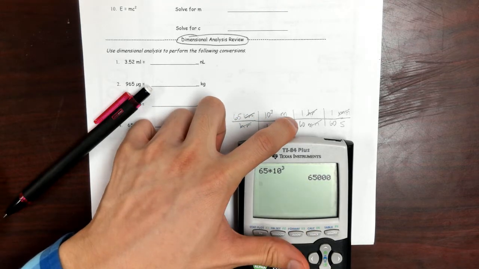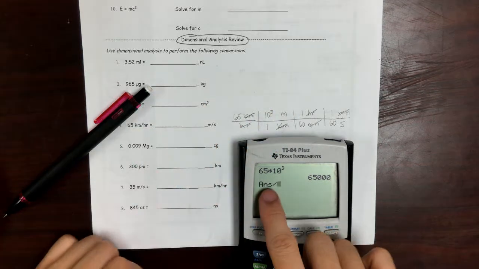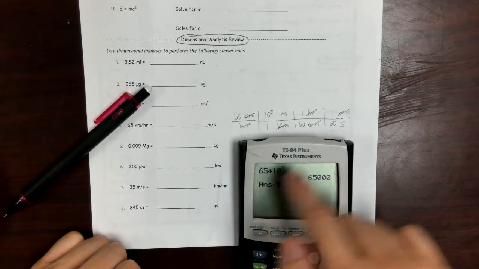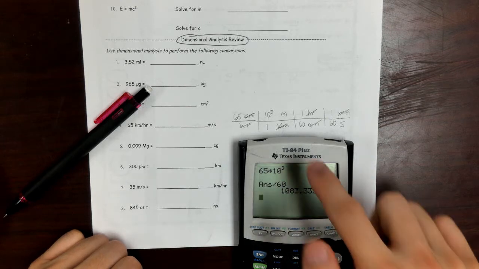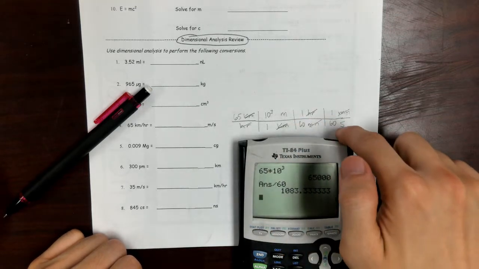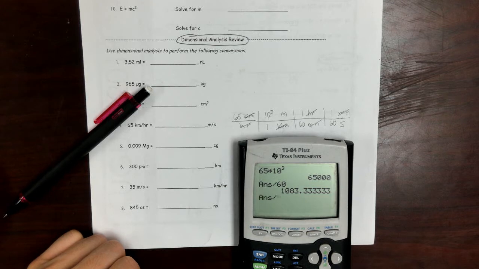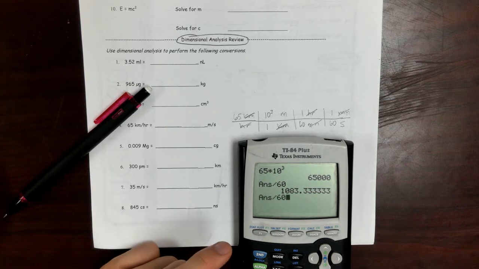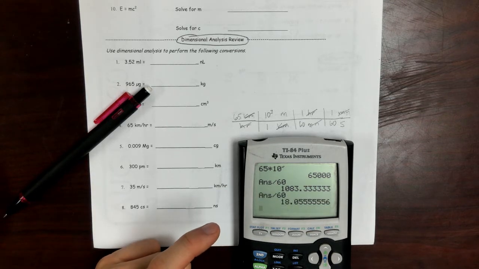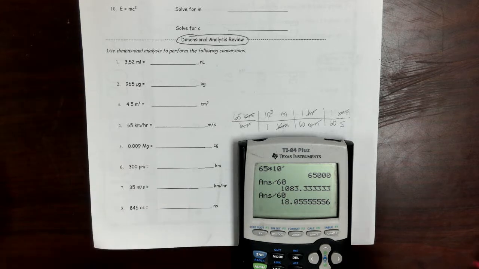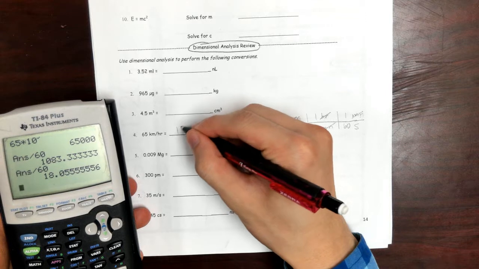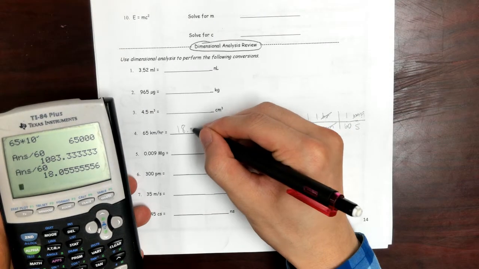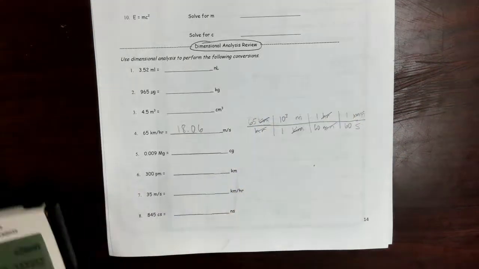So first, if you hit divide, you see how it says answer? It's just going to pull this answer down. So now we're going to divide by 60. Enter. And now we do the last one. Divide by 60. Enter. And that should be your answer. So let me go ahead and write that down. 18.06. Okay.